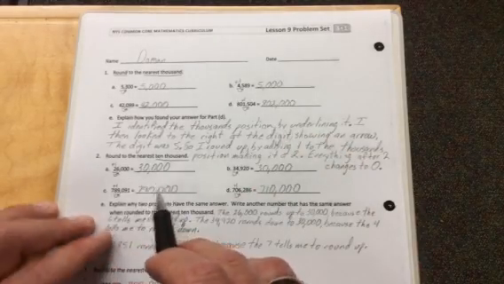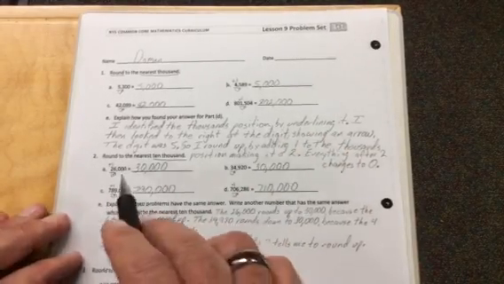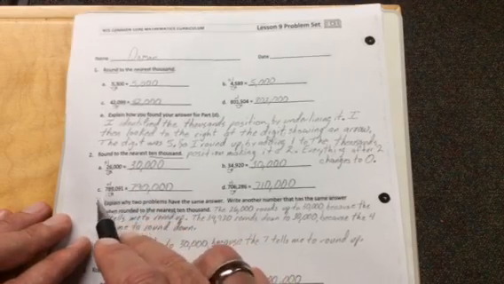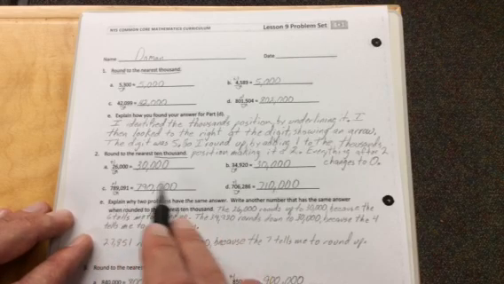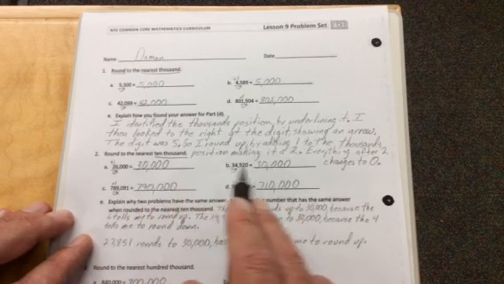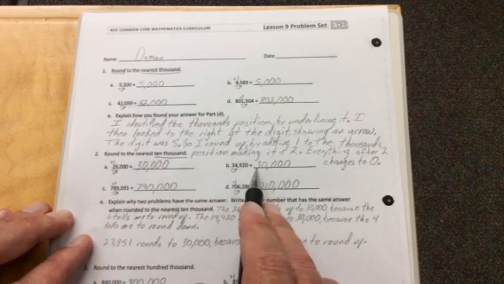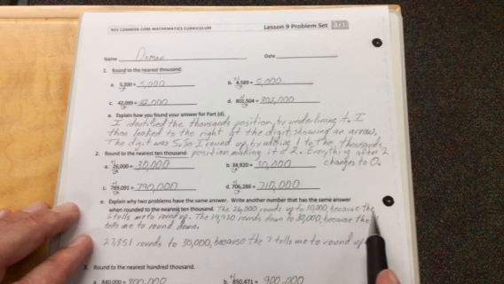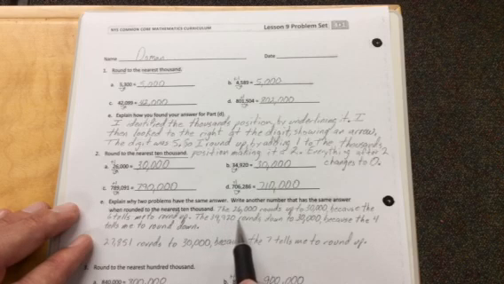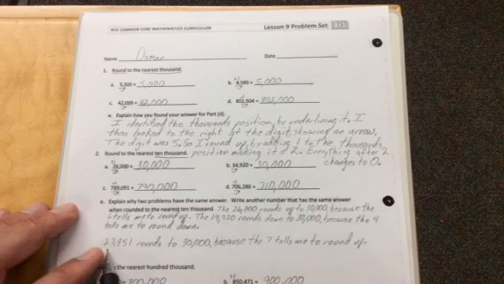Repeat the same steps in 2 and 3 using your rounding steps. Then on the answers for E, they're telling you to explain why you have 2 of the same numbers rounded, even though one's lower, one's higher. And we explain that in that 26,000 rounds up to 30,000 because 6 tells me to round up. The 34,920 rounds down to 30,000 because the 4 tells me to round down. And then it also asks you to come up with a different number that also rounds to 30,000.